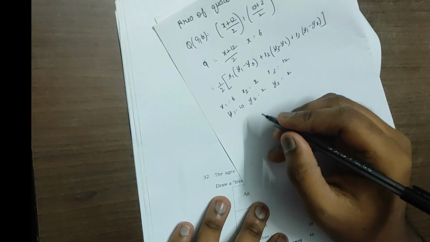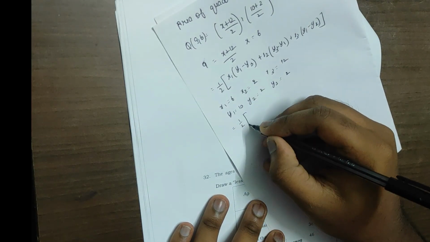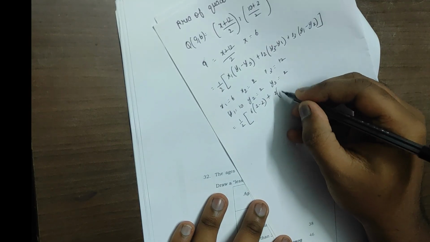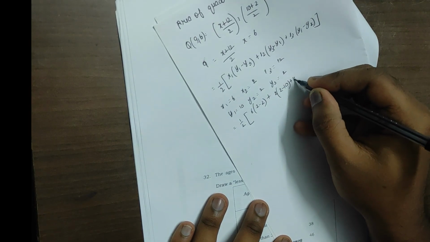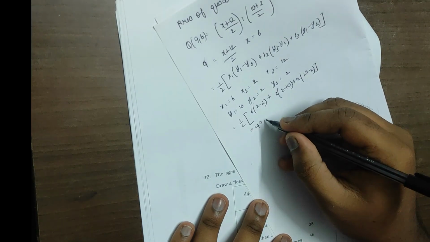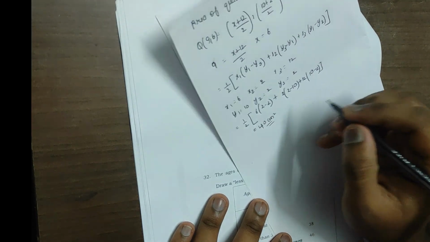Just apply the formula now. Half into 6 into 2 minus 2 plus 2 into 2 minus 10 plus 12 into 10 minus 2, we will get the area of this triangle as 40 centimeters square.